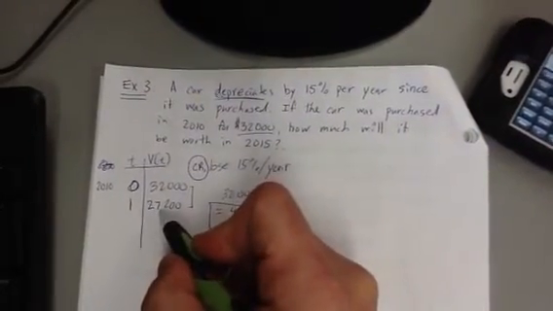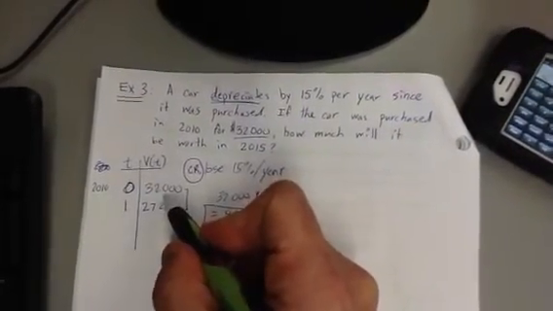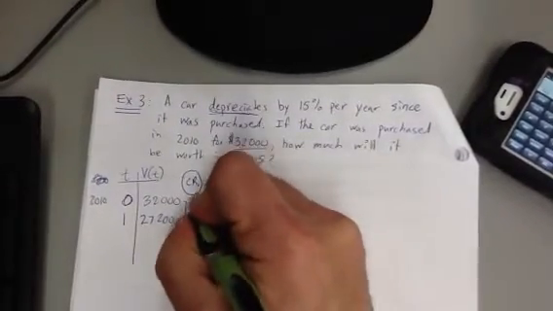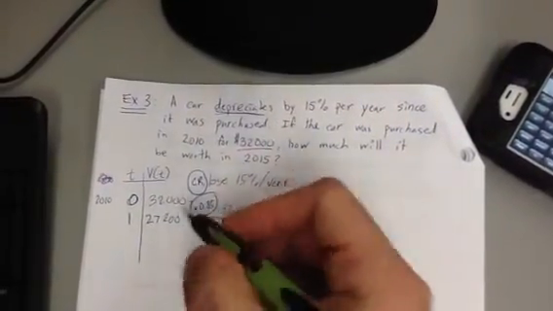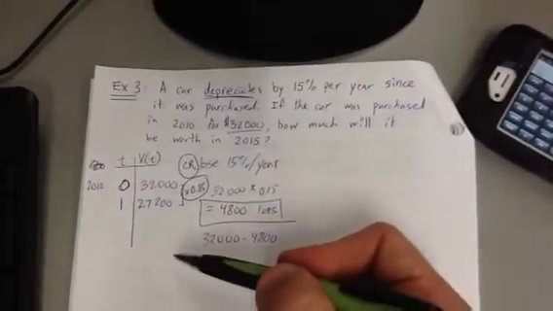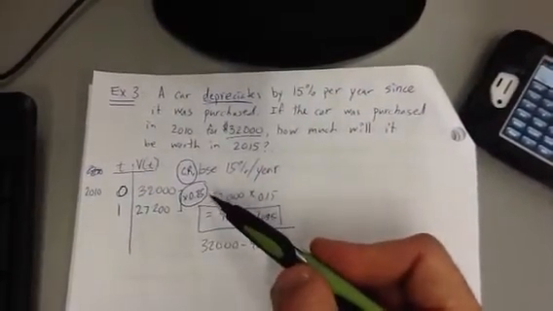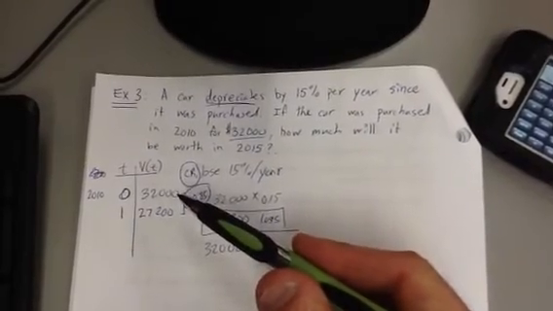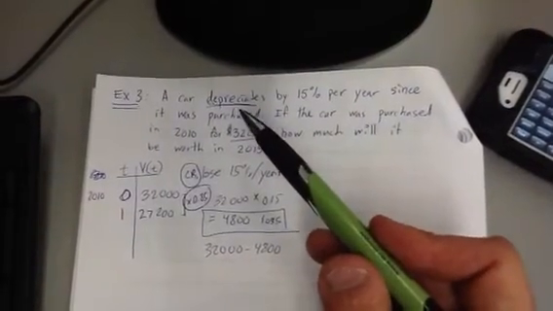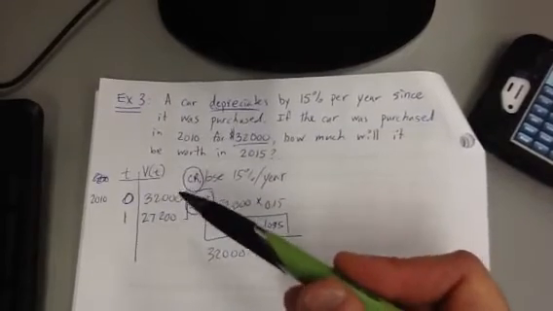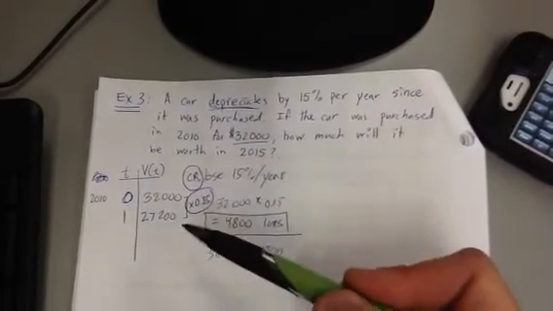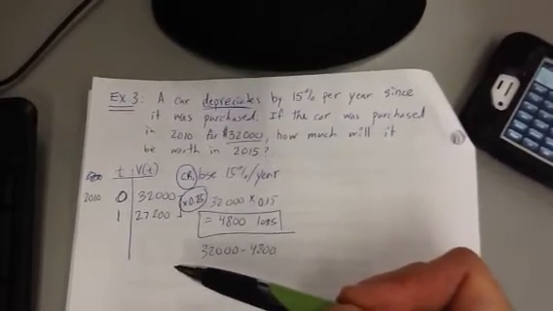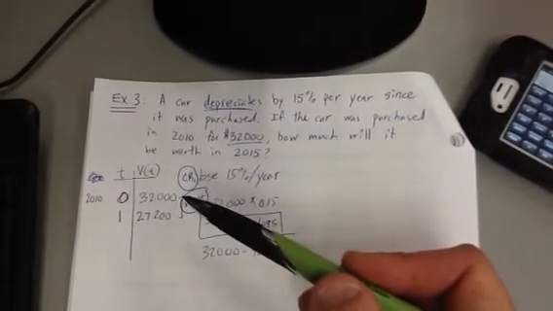Now, if you did 27,200 divided by 32,000, you're actually going to get 0.85. And that goes along with the same thing as if you found more values here. Why is the car only worth 85% of the previous year? Well, if it didn't depreciate and it was worth 100% of the previous year, it would always be worth 32,000, 32,000, 32,000.